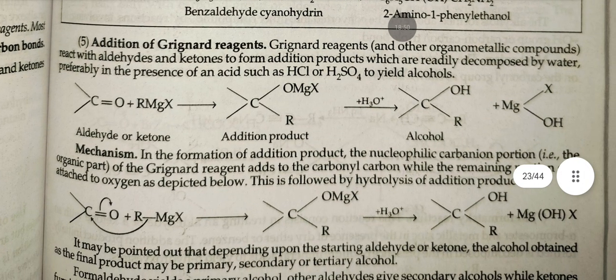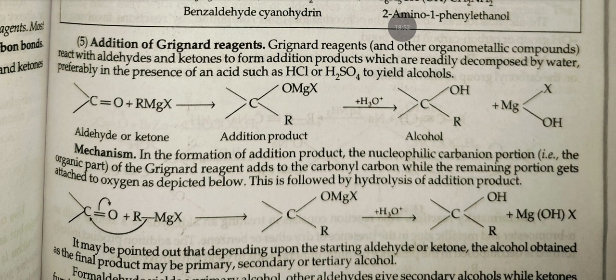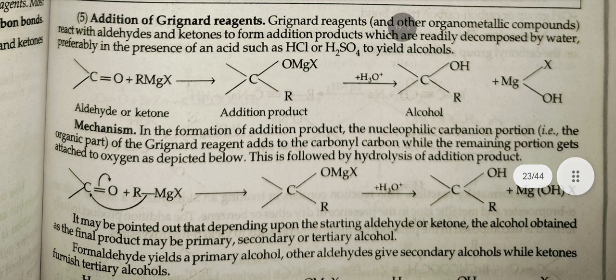Addition of Grignard reagent. Grignard reagents and other organometallic compounds react with aldehydes and ketones to form addition products, which are readily decomposed, preferably in the presence of an acid such as HCl or H2SO4, to yield alcohols. Mechanism: in the formation of the addition product, the nucleophilic carbanion portion of the Grignard reagent adds to the carbonyl carbon while the remaining portion gets attached to the oxygen, as depicted below.